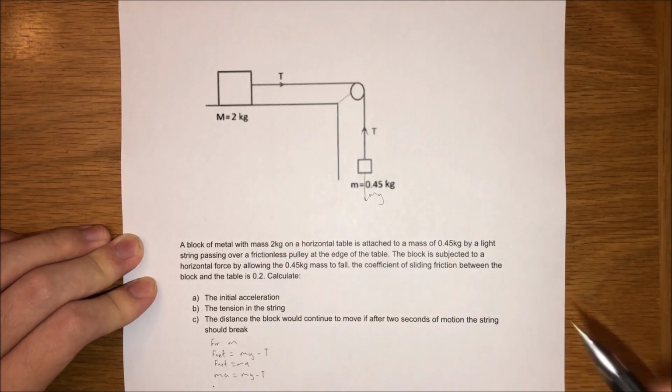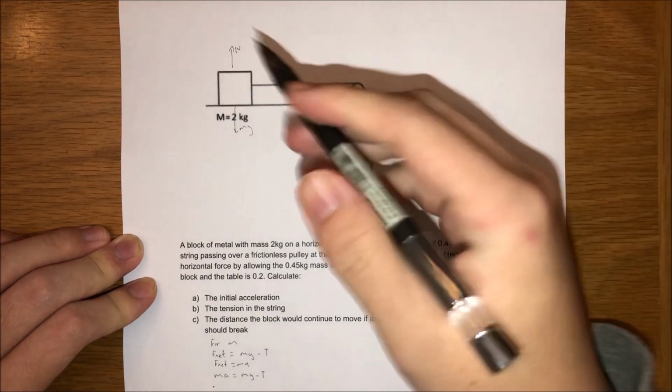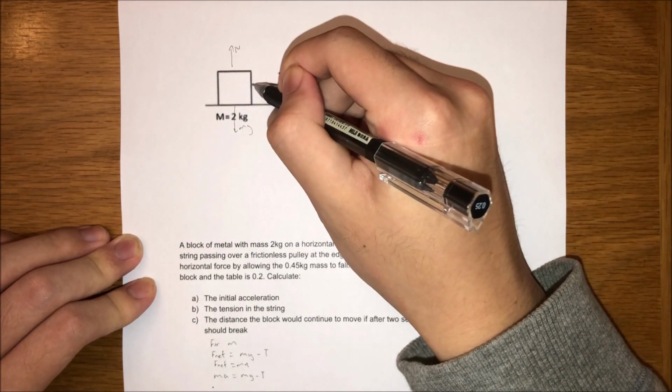Now we'll look at big M. So big M, the Mg and the normal force cancel out. So we'll look at the horizontal part. The horizontal part has a tension force this way. There's also a friction force this way.